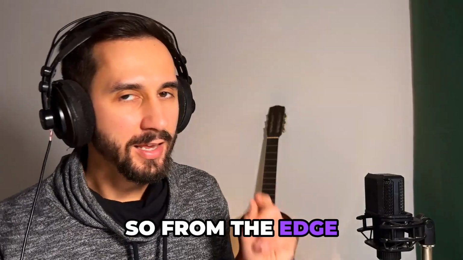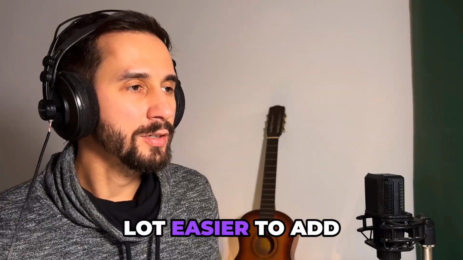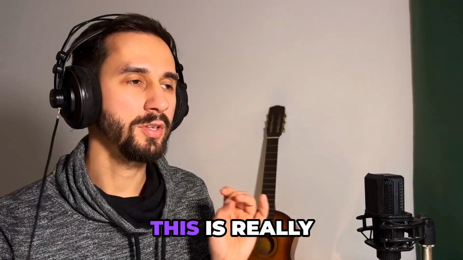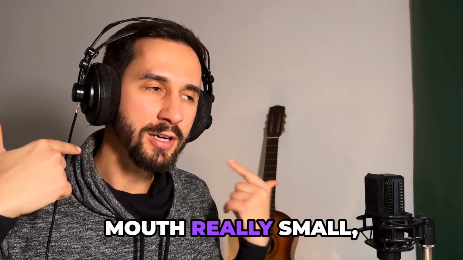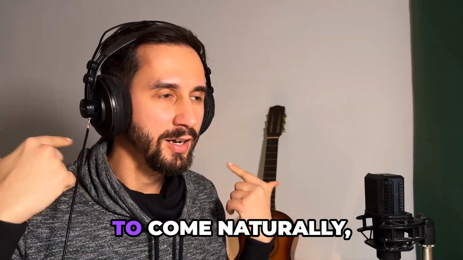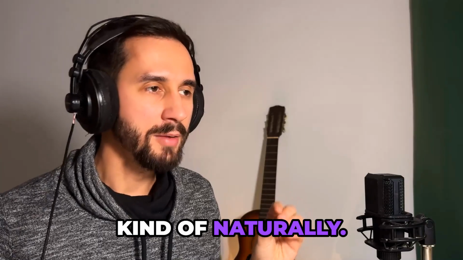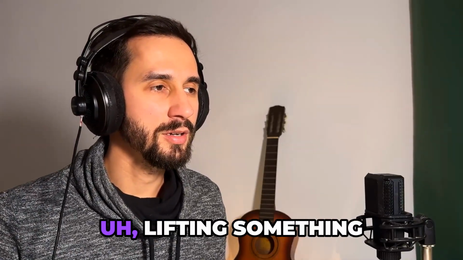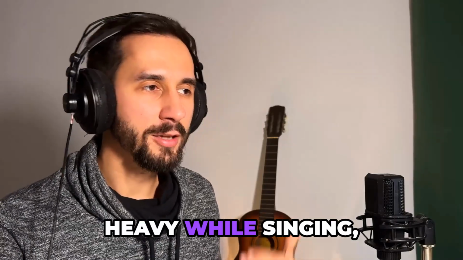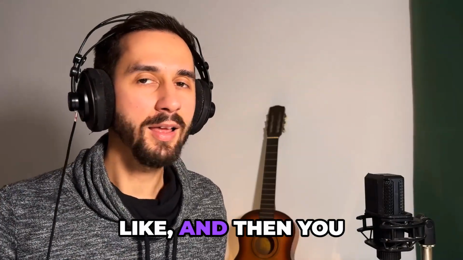So from the edge vocal mode, it's a lot easier to add distortion healthily. This is really important, because if you make the space in the back of your mouth really small, distortion is gonna come naturally. Kind of naturally. When you add distortion, just imagine that you're lifting something heavy while singing, like and then you stop in the middle.